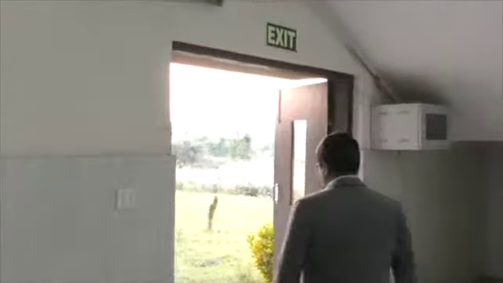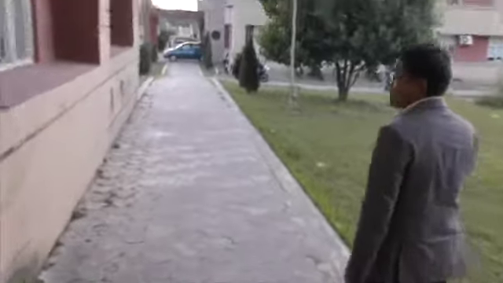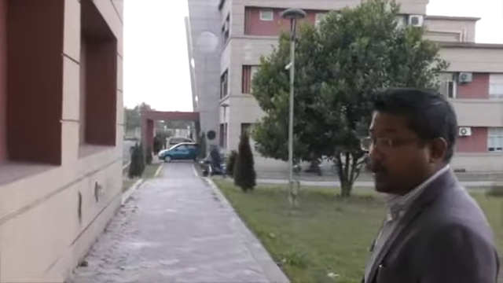So now we are standing in the second staircase of our academic block. We are on the ground floor. So from this we will show the exit towards the admin block as well as the workshop area of our campus. So this is the pathway towards our admin block and as well as the workshop.